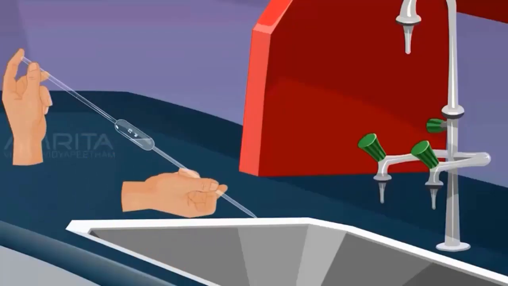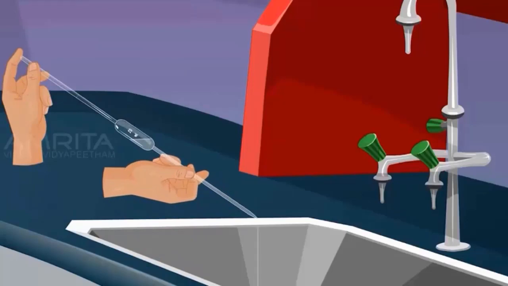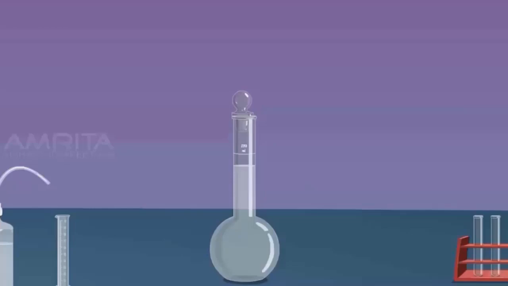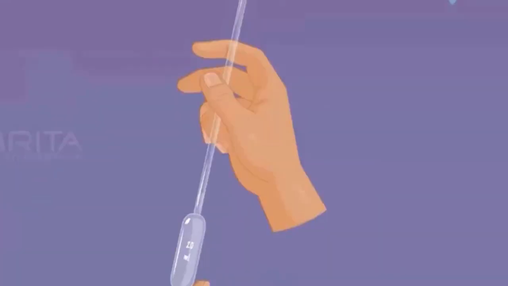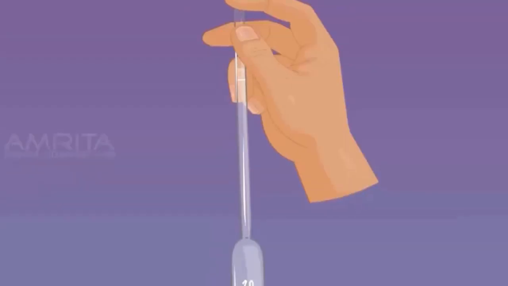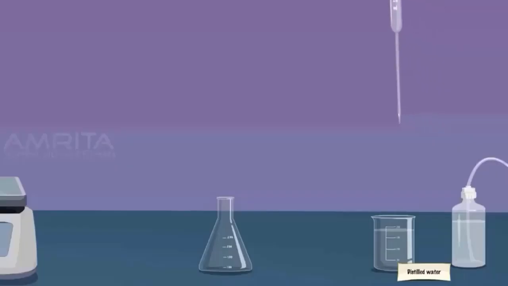We place it in a sink. This rinsing is done for the titration process to be accurate. And then we take the required volume from the analyte using a volumetric pipette. We introduce this volume into an Erlenmeyer flask.